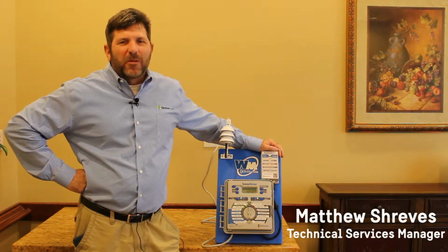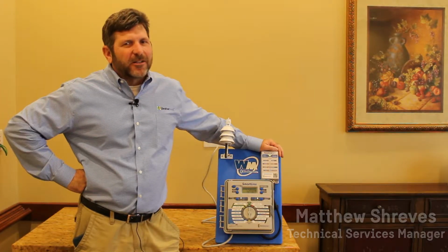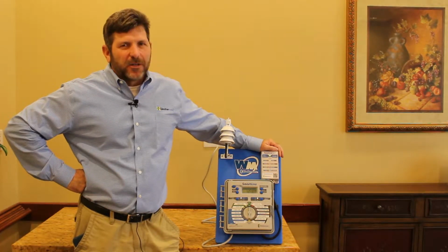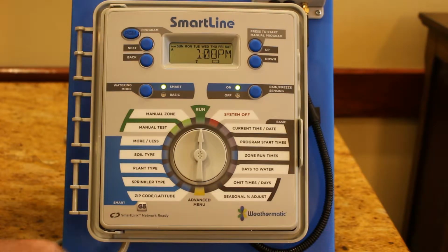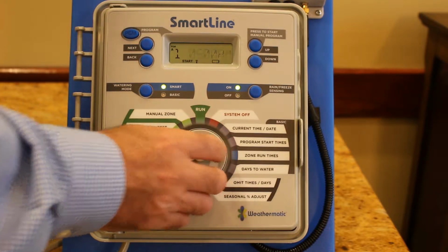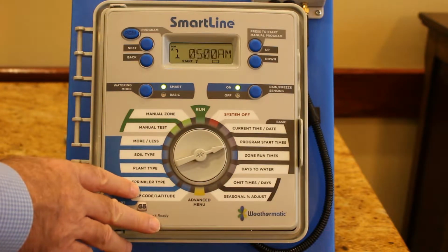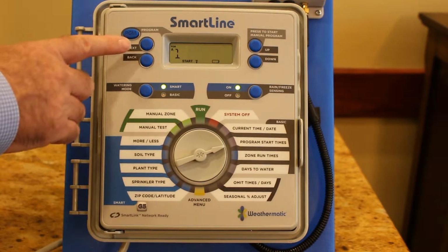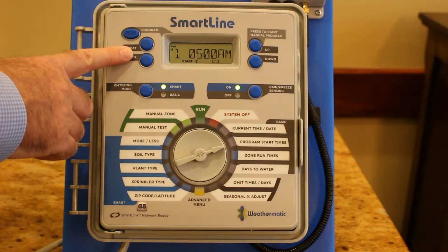The most common problem that causes a controller to run at undesired times is too many start times. The first thing we'll review is the program start time by turning the dial to the selection Program Start Time. You can see here the controller is scheduled to run at 5 a.m., which is our desired start time.